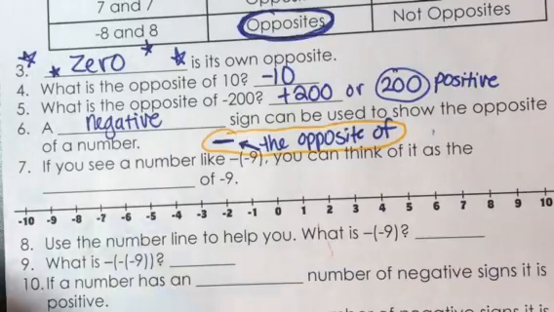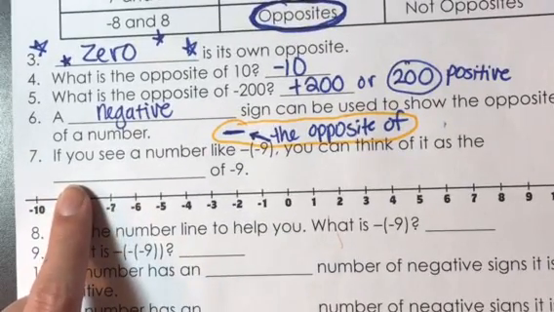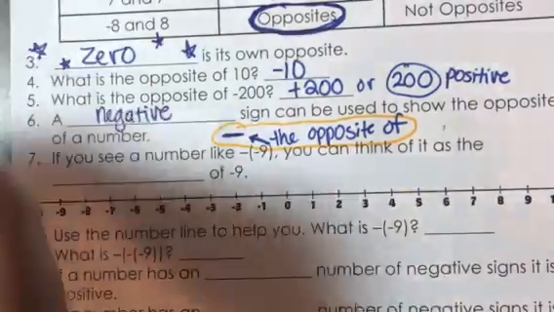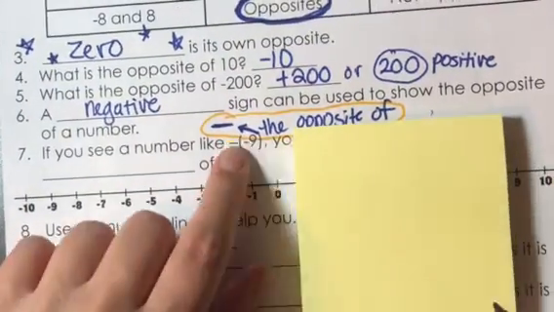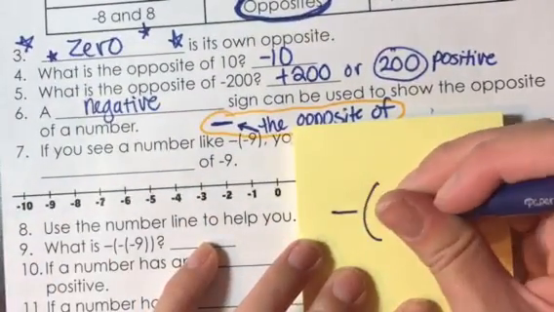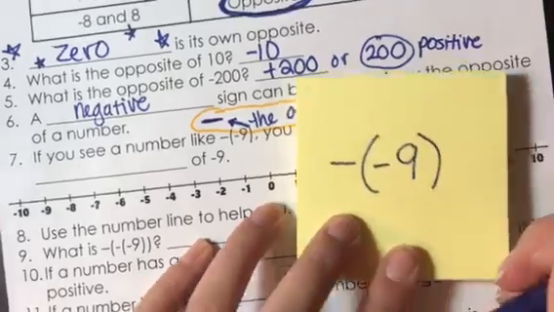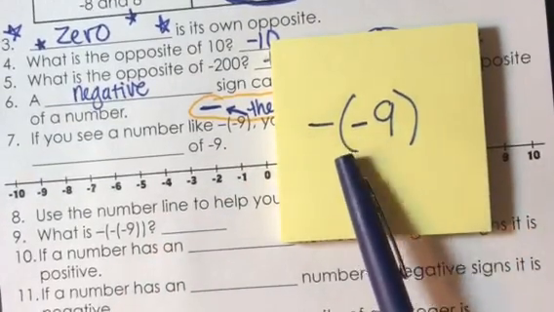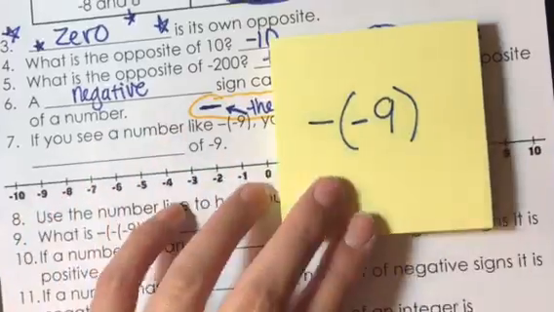So let's continue on with our notes. Number 7, if you see a number like this, I'm going to rewrite it again because I kind of wrote over it on my notes. Right here it says negative and then parentheses negative 9. Uh-oh. So an extra negative number, like, whoa, I failed that test twice? No. That's not what it means.